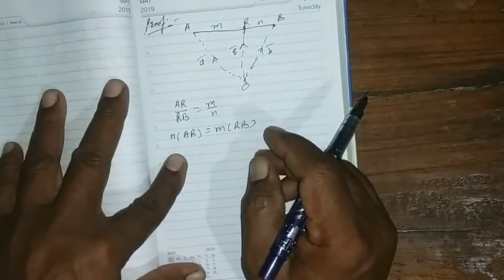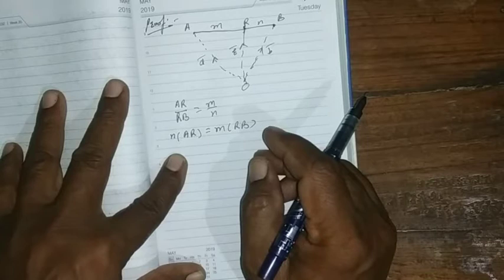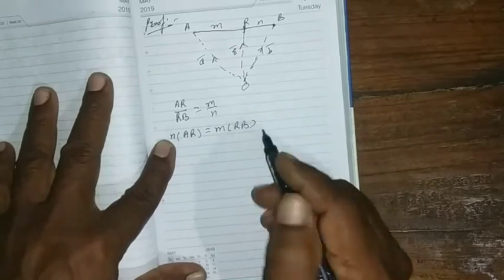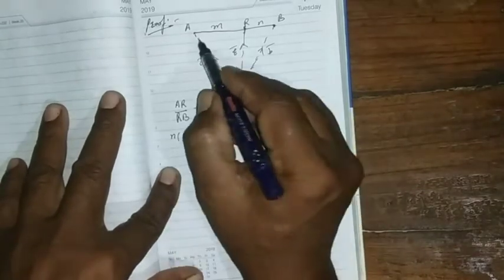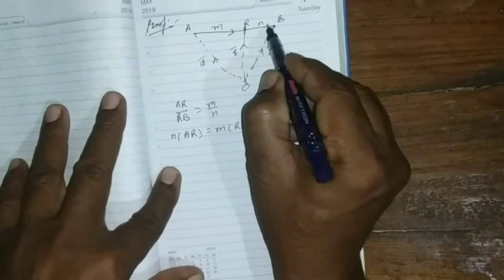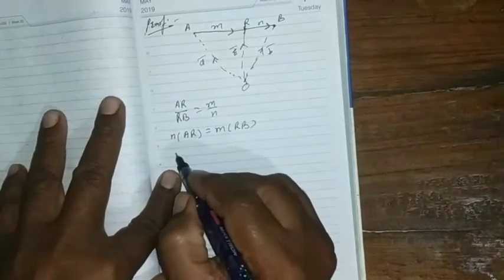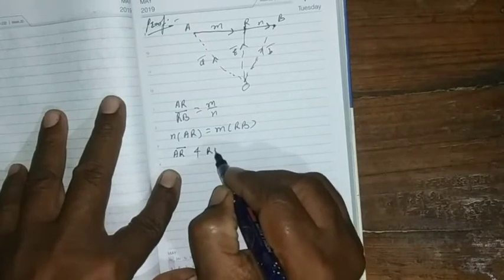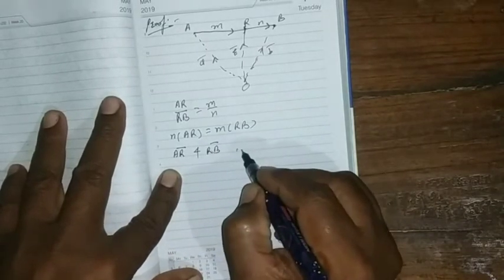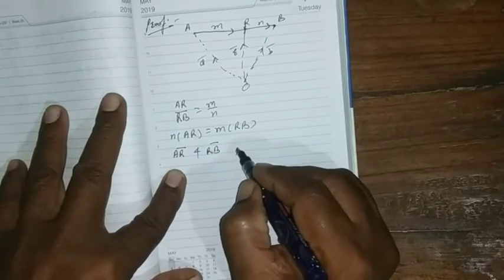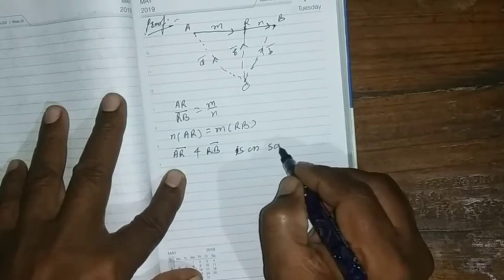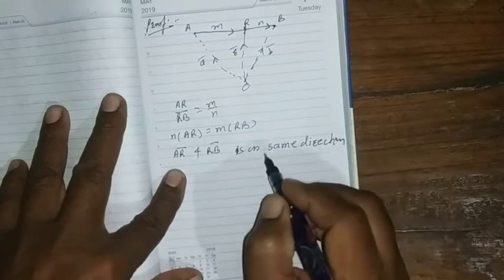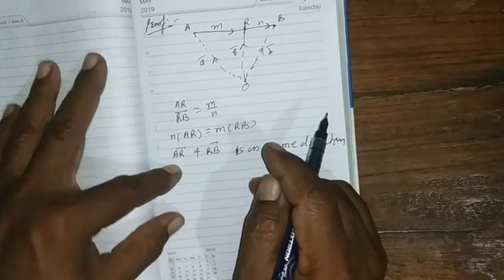AR and RB are two vectors, and vector AR and vector RB are in the same direction.